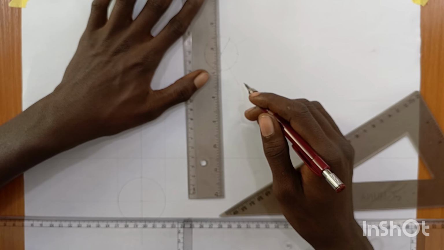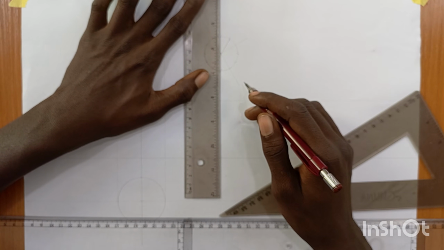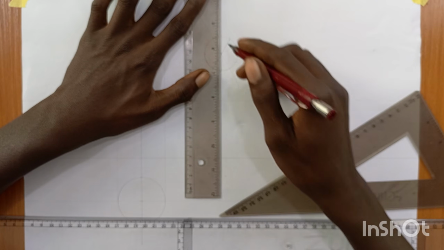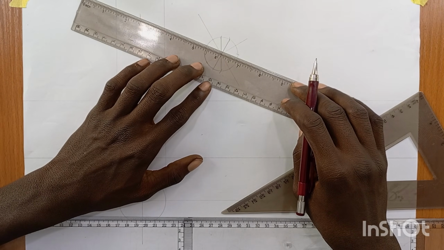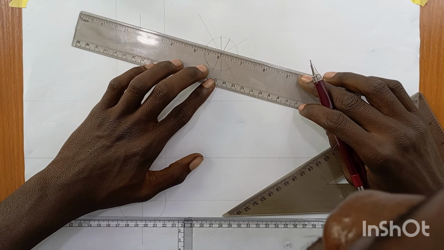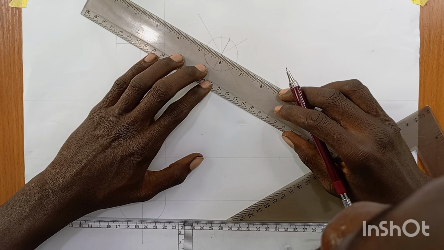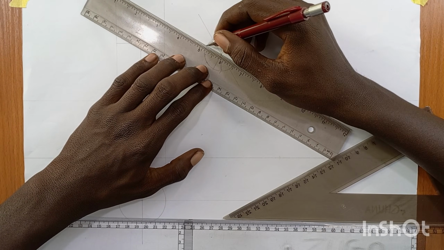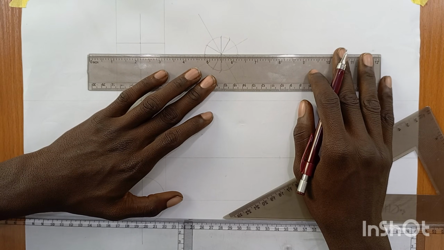So now I'll connect these 2 points passing through the center. So it should pass through the center. Okay? So now, here it is. Now I'll connect these 2 points also, passing through the center. Sorry, these 2 points, passing through the center. I will now connect them like this. Okay? Next, I'll connect these points, passing through the center.